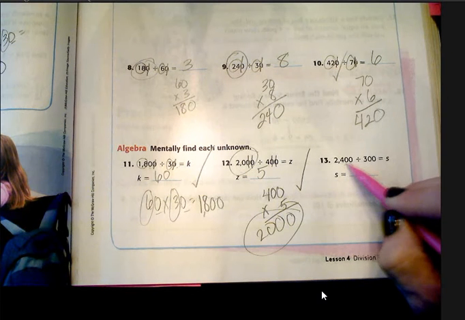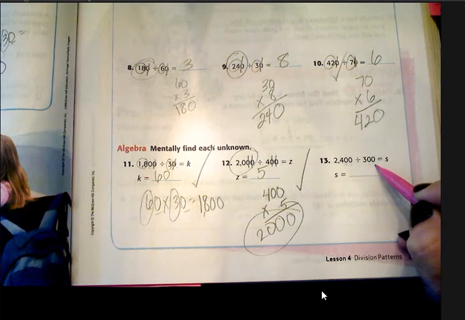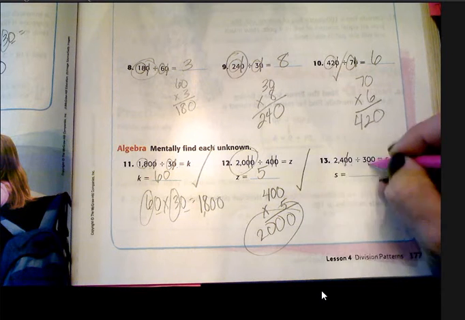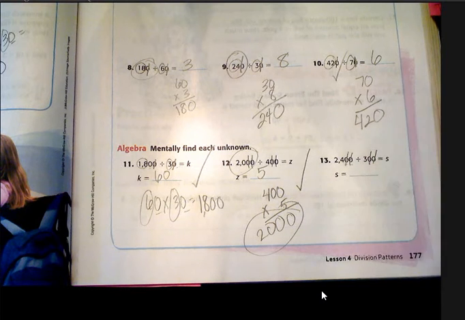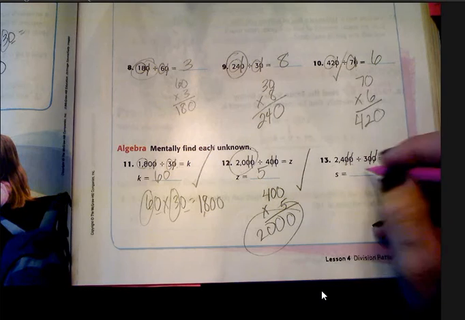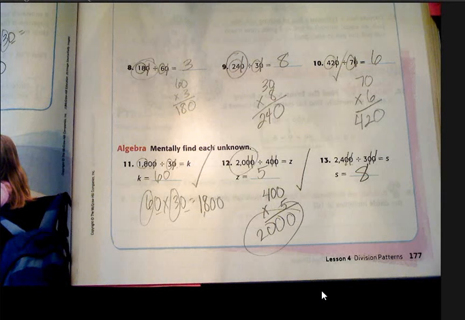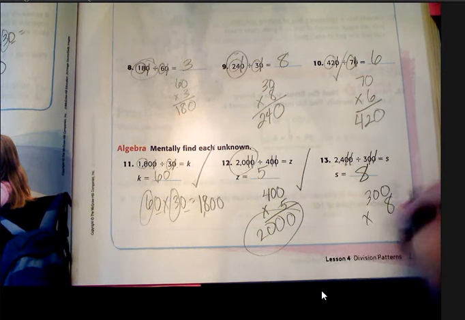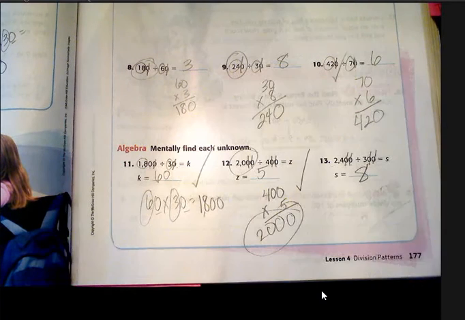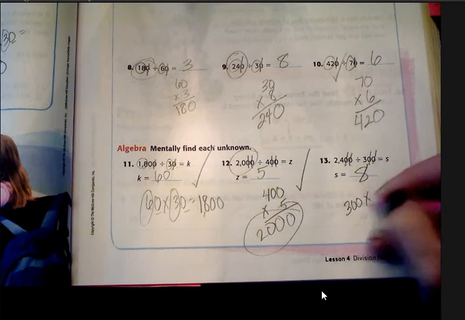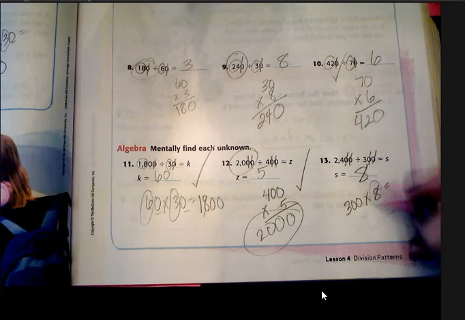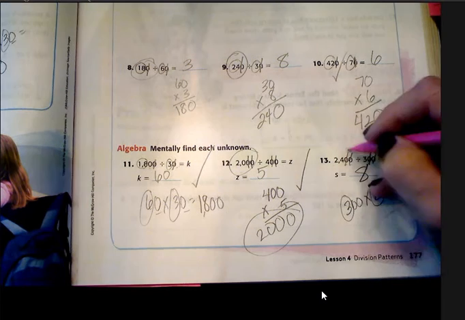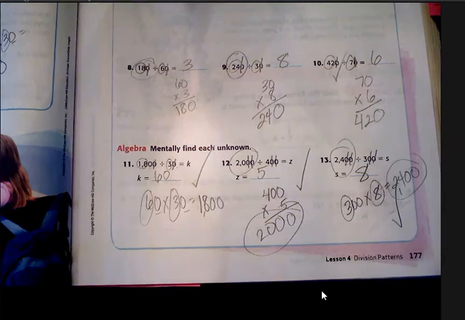There's 2 zeros on number 13. There's 2 zeros on this side and 2 zeros on the other side. So I can buddy, buddy, buddy, buddy. Now I have 24 divided by 3. Simple fact is 8. I can check my work. 300 times 8. If we write it this way, 300 times 8, I can use my powers of 10. 8 times 3 is 24. Add 2 zeros. 2,400. I got my correct answer.